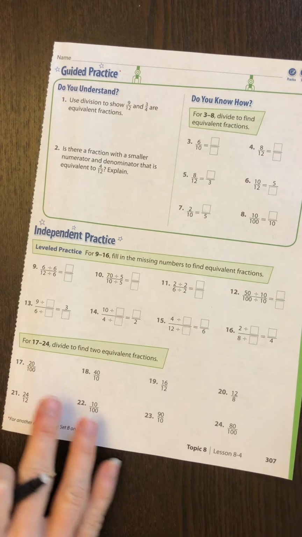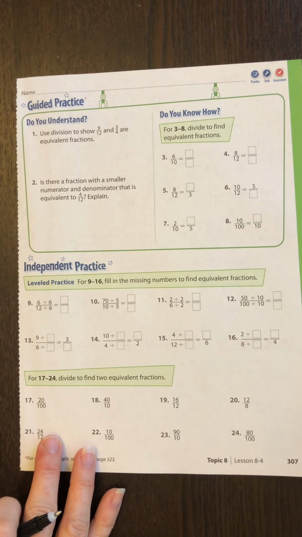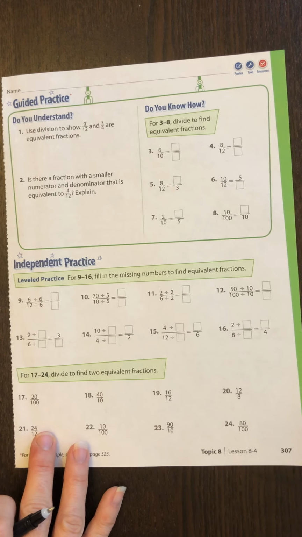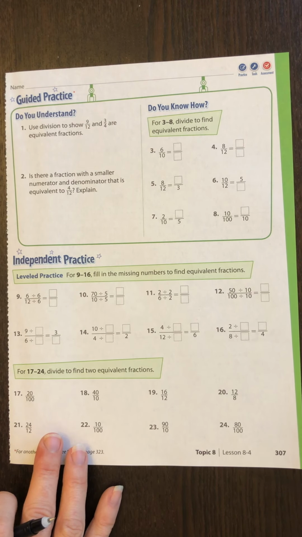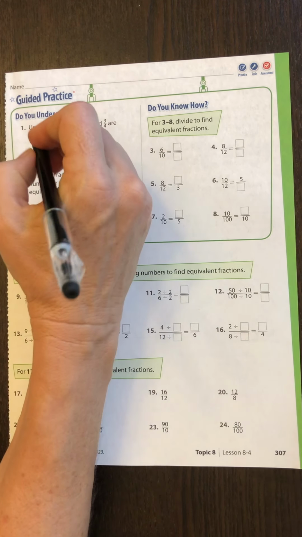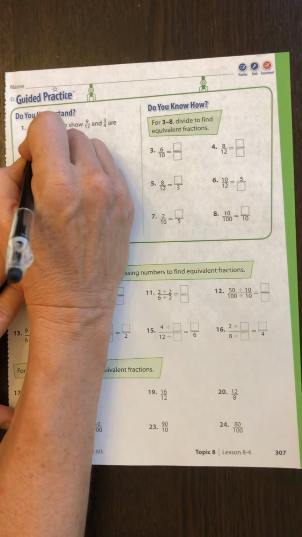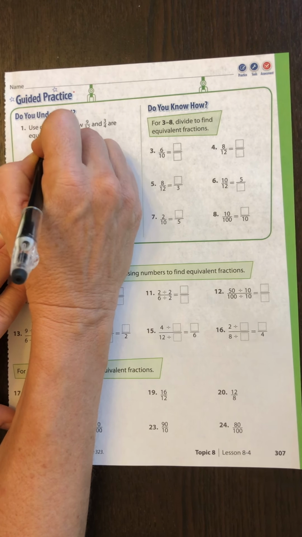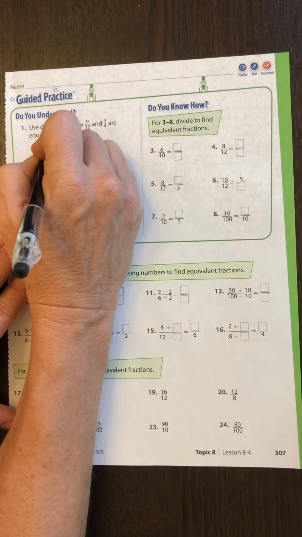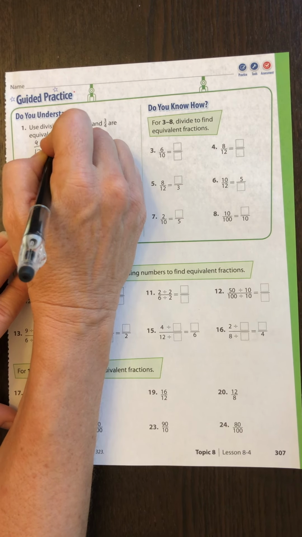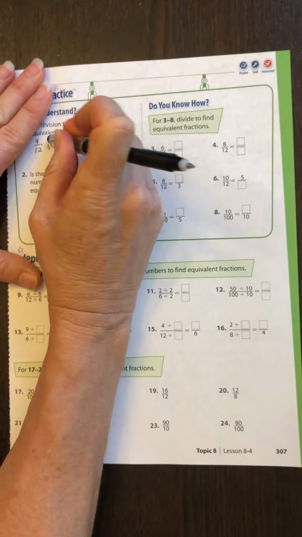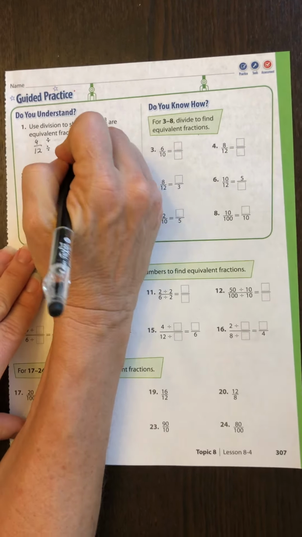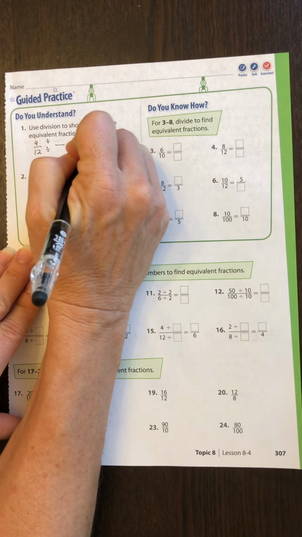All right, skipping over to page 307 for guided practice. Do you understand? Use division to show 9/12 and 3/4 are equivalent fractions. We're going to start with our 9/12, and we need to divide to find 3/4.